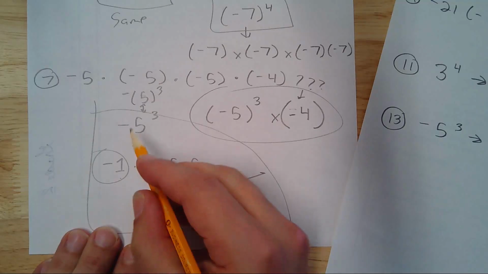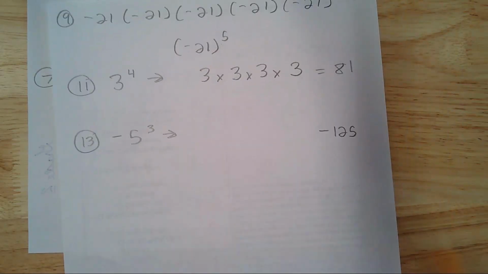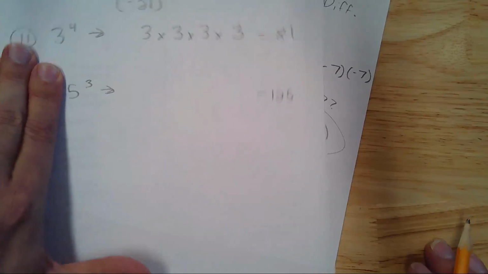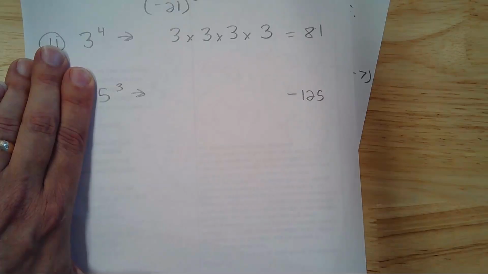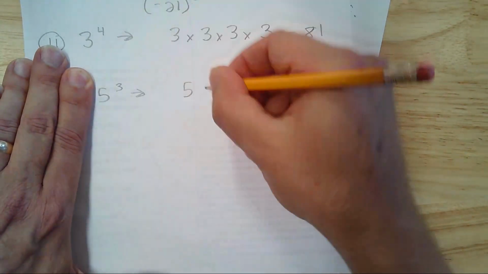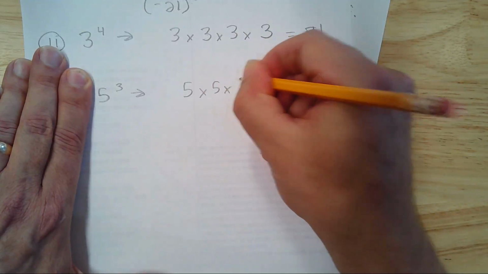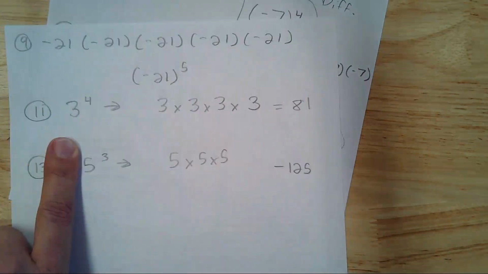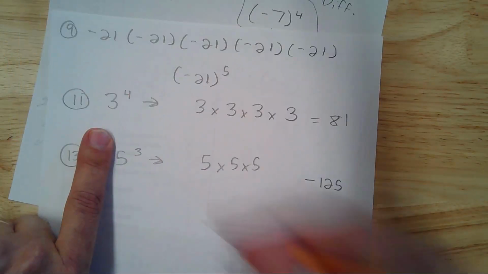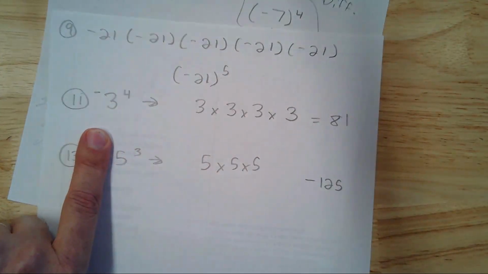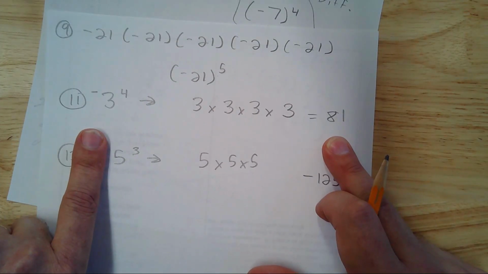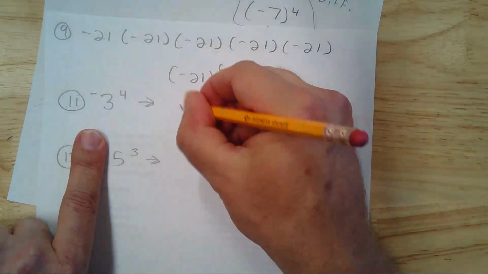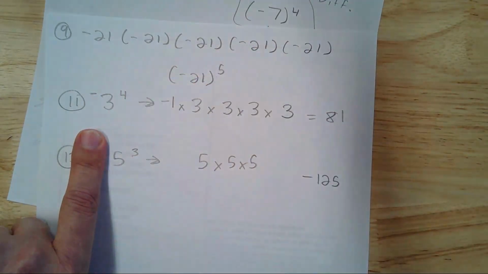And this is the opposite of 5 to the third power. So if I covered up the negative symbol and just had 5 to the third power, kind of like 3 to the fourth, I don't think you had any problems up here, right? Remember when we did 3 to the fourth up here? But what if I said it's just the opposite of 3 to the fourth? What's the opposite of positive 81? Negative 81. So all I really did was just multiply by a negative 1.